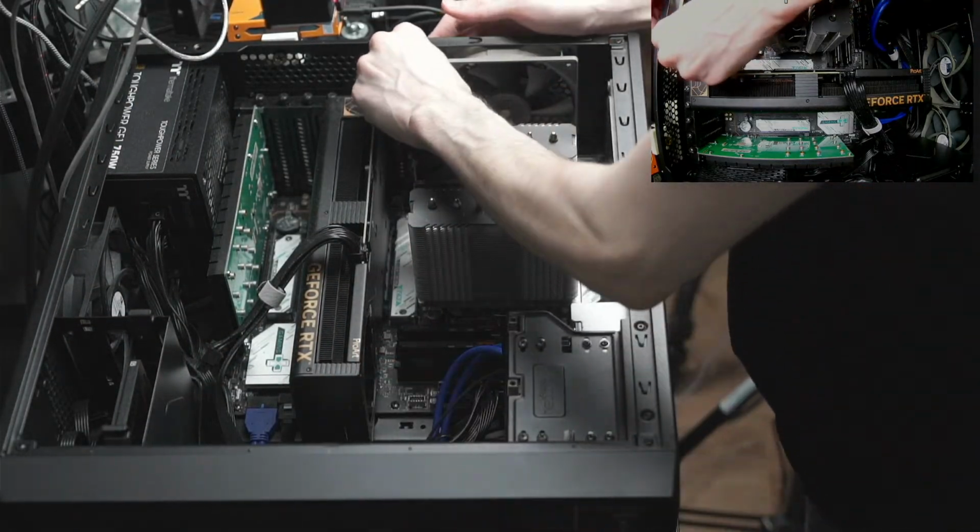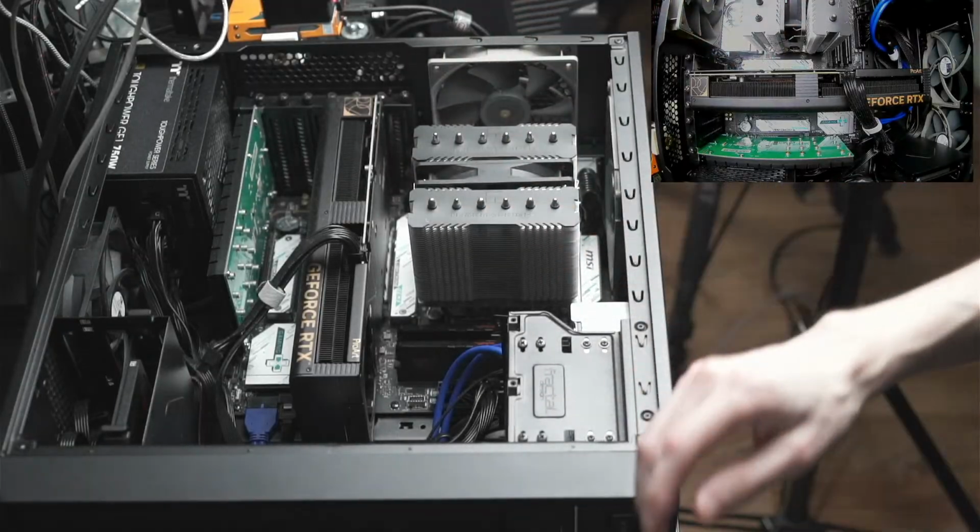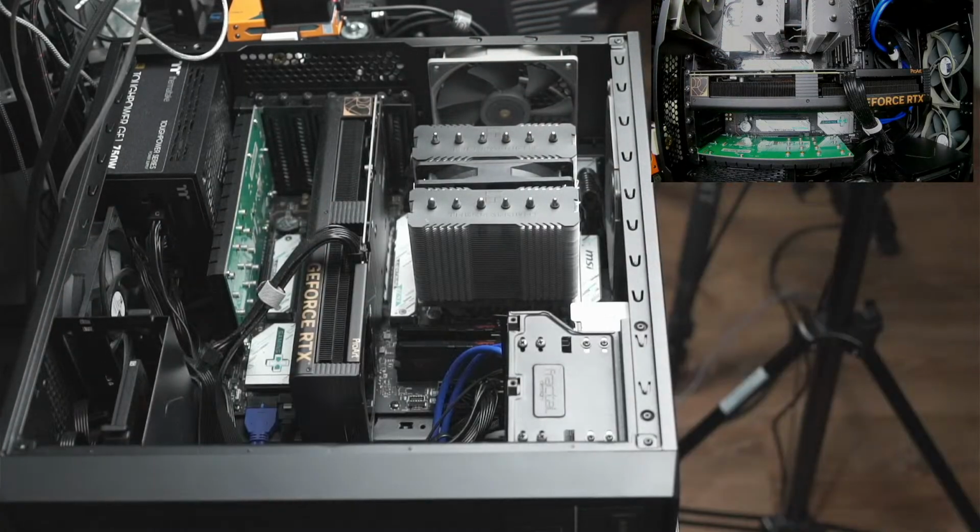So I'm going to take this out. I need some tools. Probably be walking past that multiple times. Some tools, screws.